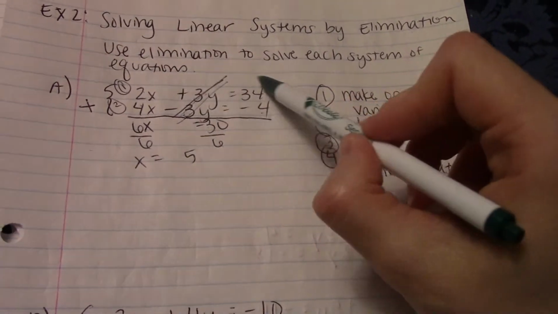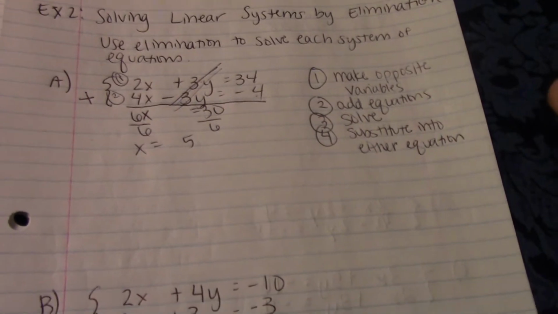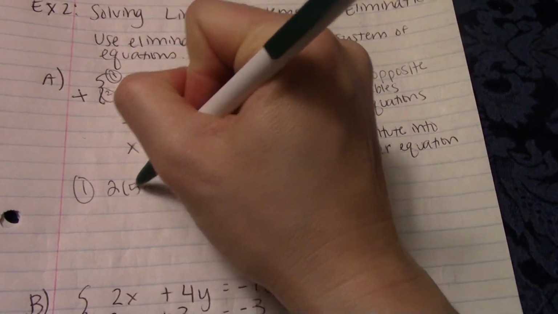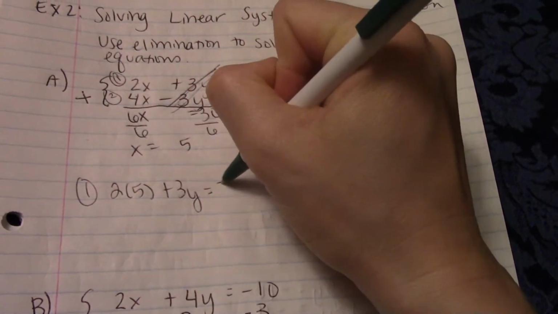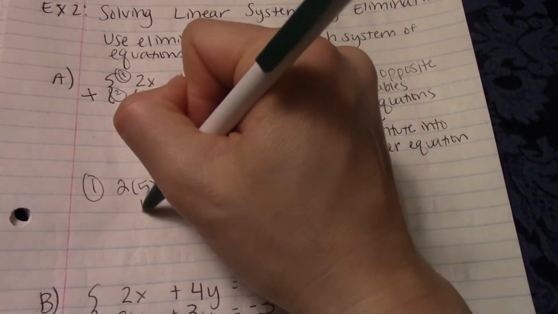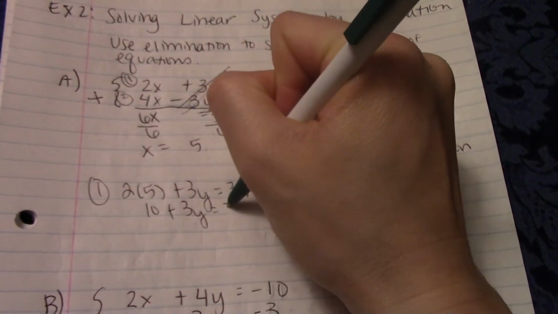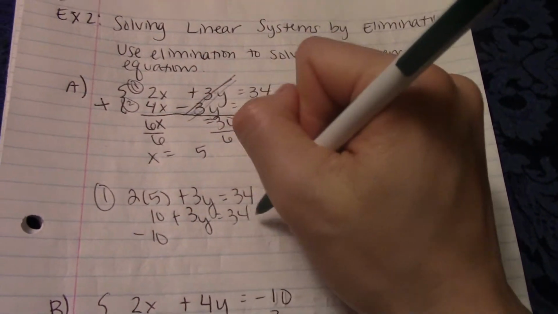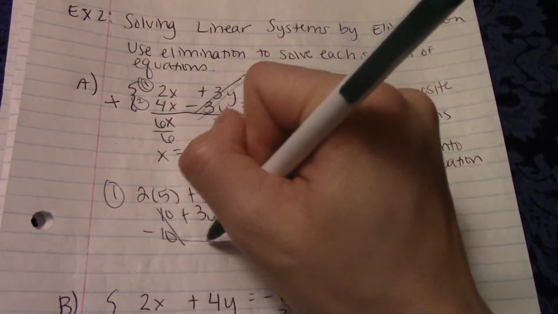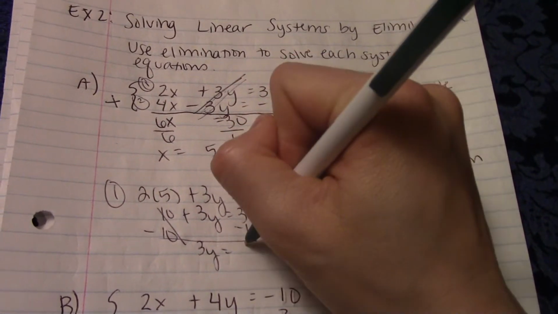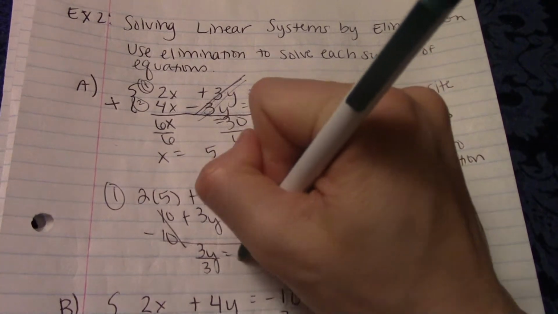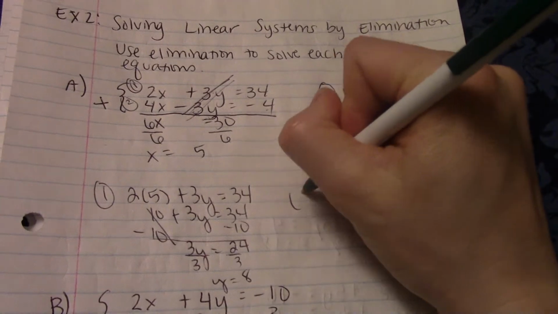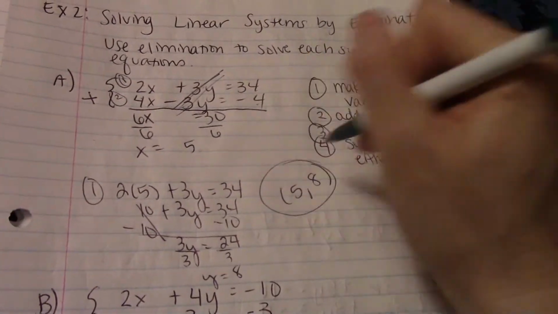So use whichever one of these you like that's going to be nicer for you. It doesn't matter. I'm just going to choose 1 this time. So 2 times 5 plus 3y equals 34. 2 times 5 is 10 plus 3y equals 34. So we need to solve that. So minus 10. That goes away. 3y equals 34 minus 10 is 24. We divide by 3, y equals 8. So we've got 5, comma 8. And that is our answer.